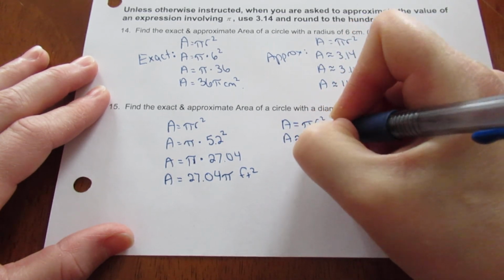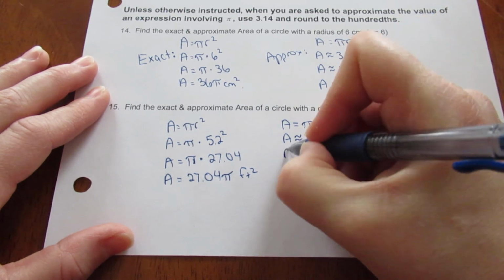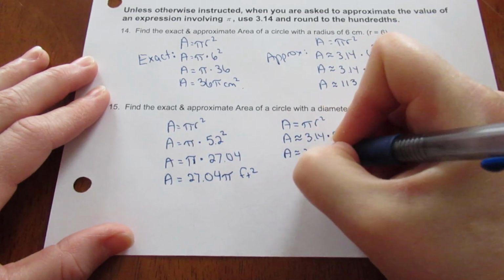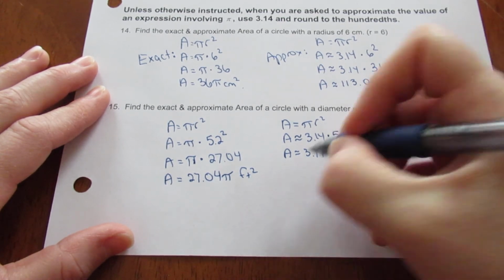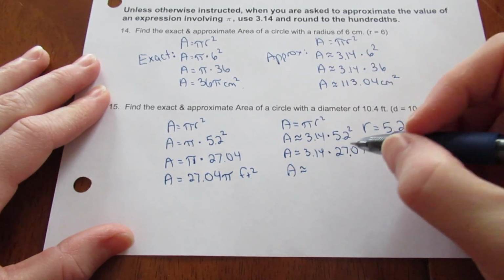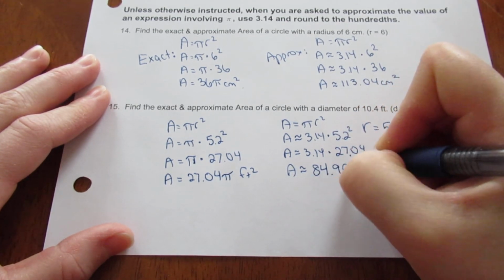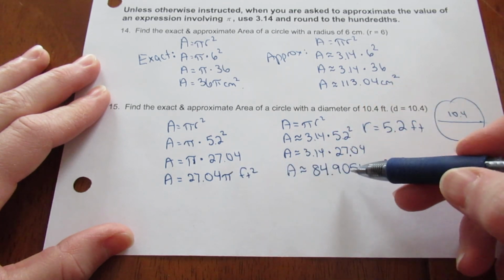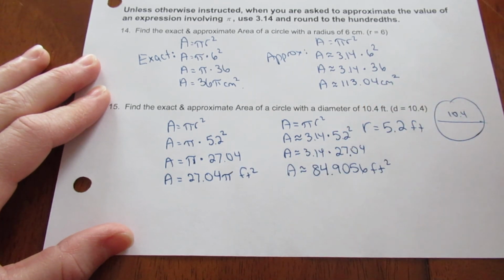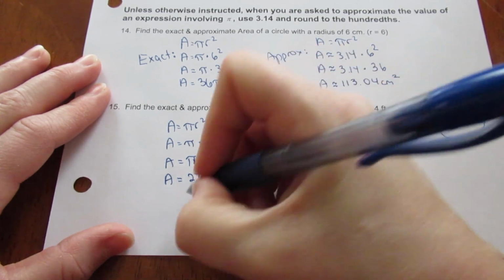So here, take out the pi symbol, 3.14 times 5.2 squared. That's still going to be worth the same value, only now we have 3.14 to multiply it by. And the area is approximately now 84.9056 feet squared. And the reason I say now it's this answer, because now we've actually multiplied it by pi. So this one's your approximate, and this one's your exact.